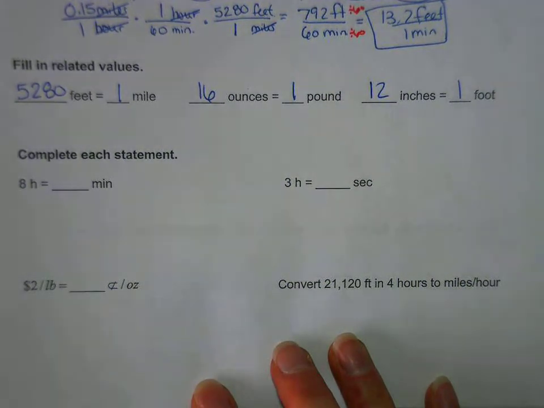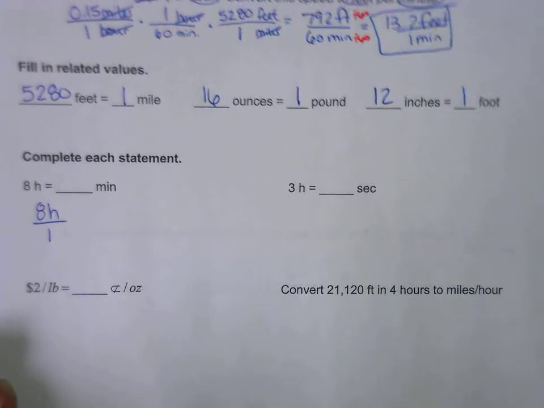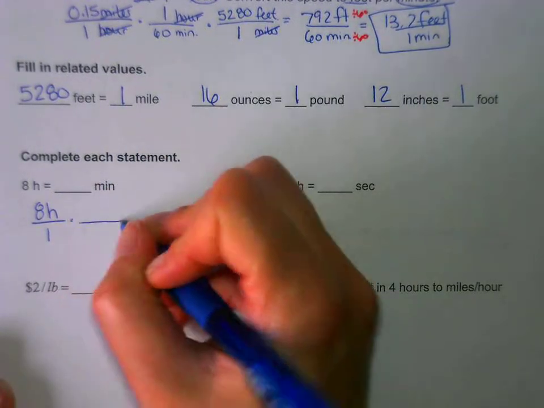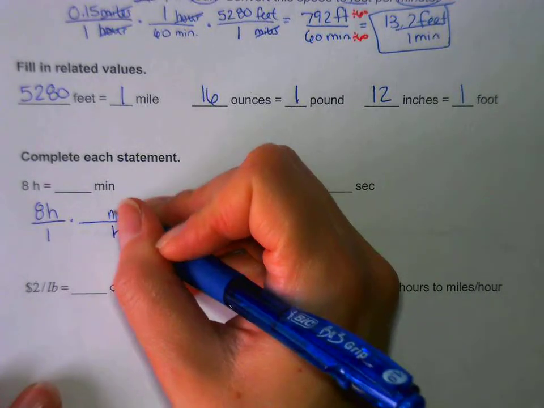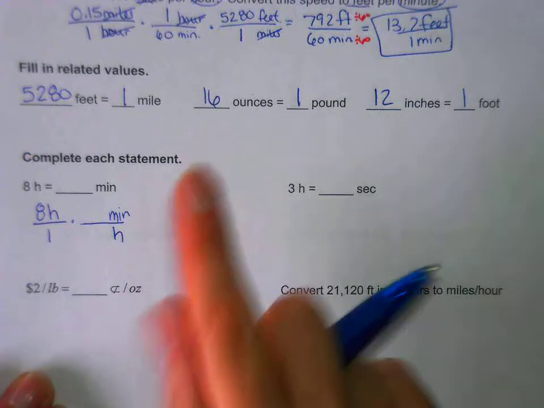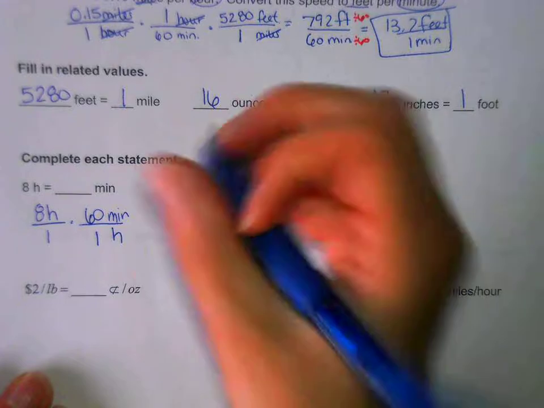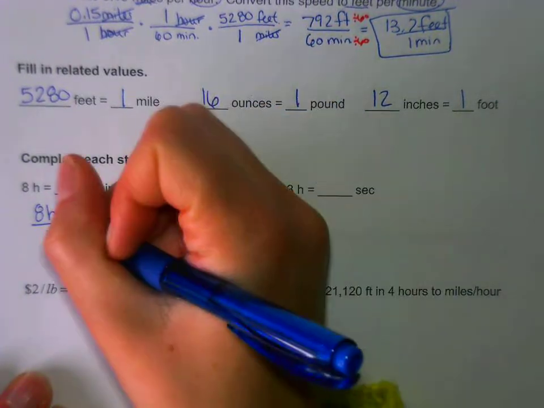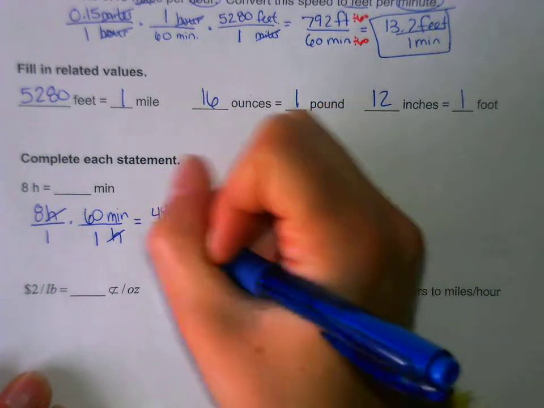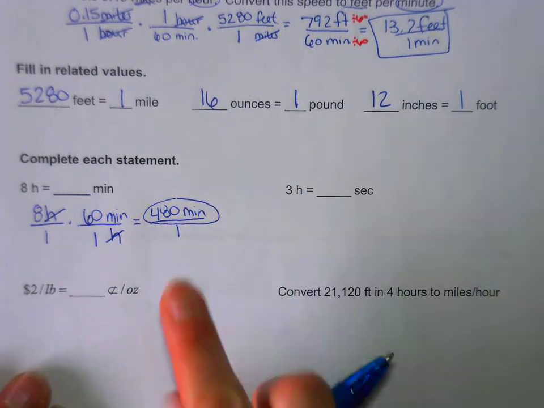So I'm wanting to go from 8 hours and know how many minutes are in 8 hours. So I have 8 hours, just over 1. I want to get rid of my hours, so since this is the numerator, I write it in the denominator, and I want to change it into minutes. I know there are 60 minutes in 1 hour. So now I'm going to multiply my numerator. 8 times 60 is 480 minutes. 1 times 1 is 1. So I know there are 480 minutes in 8 hours.